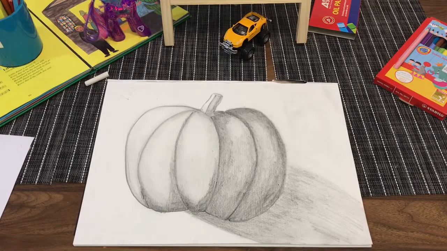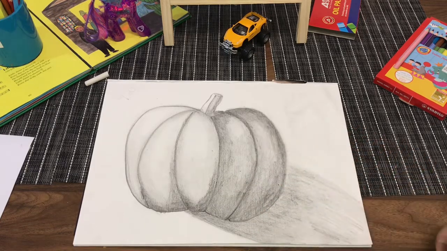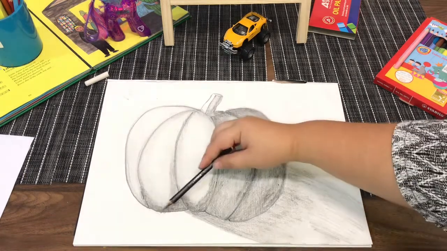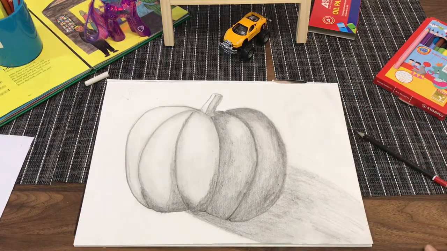As you can see, you need to do lots of rubbing with your fingers, lots of shading, and also be patient when you are doing this pumpkin texture. But trust me, the end result will be rewarding. You'll be happy to see your pumpkin texture coming out perfectly like how you want it to be. If you see any edges like this over here, you can just rub them off with your rubber. You can try now.